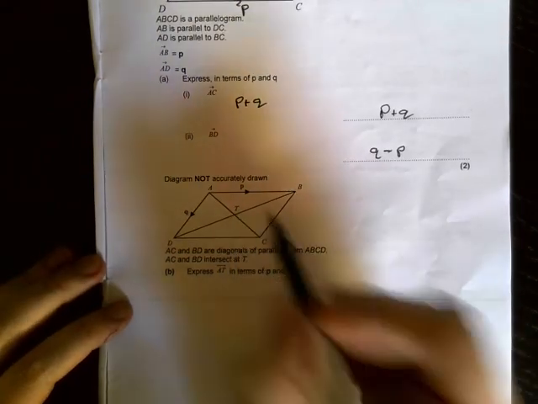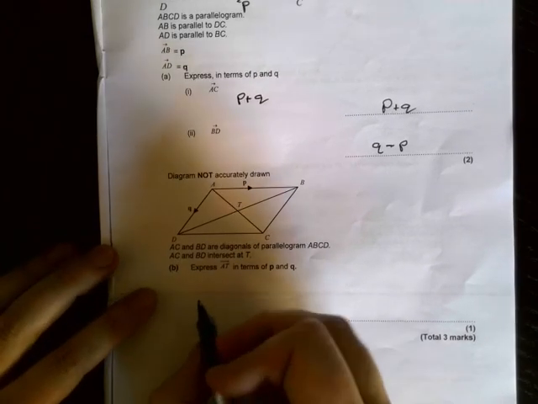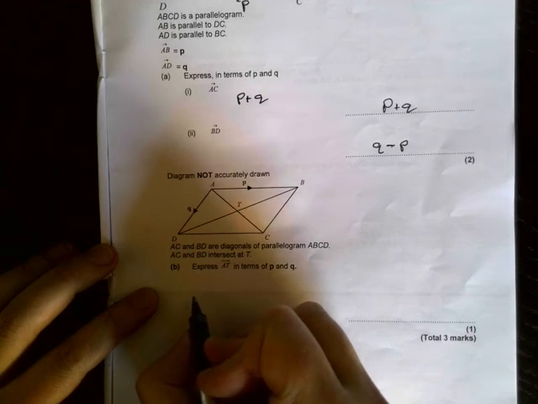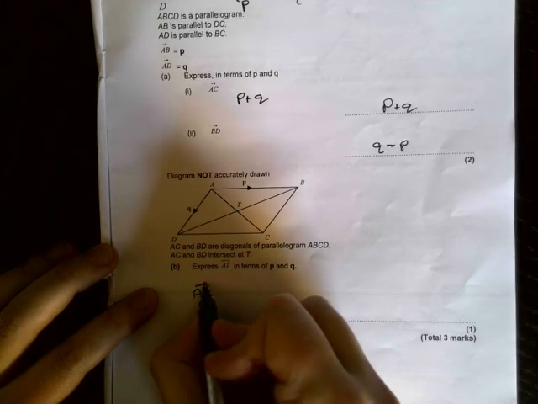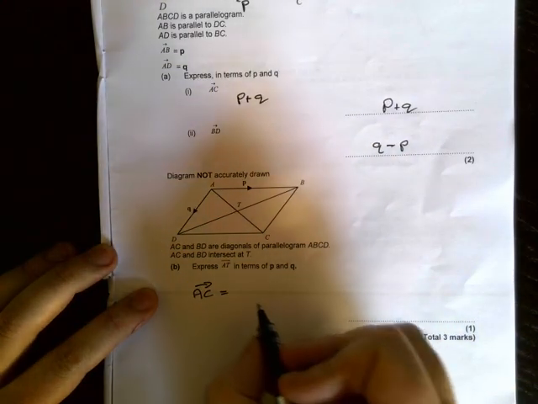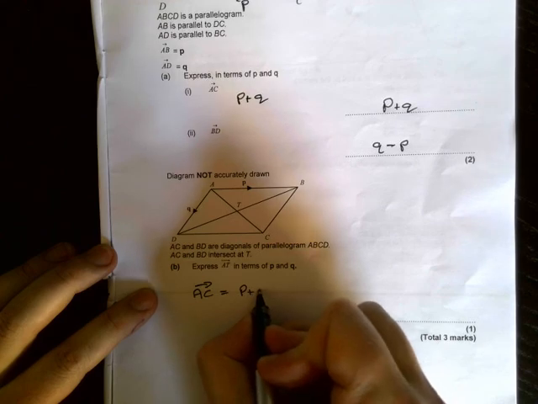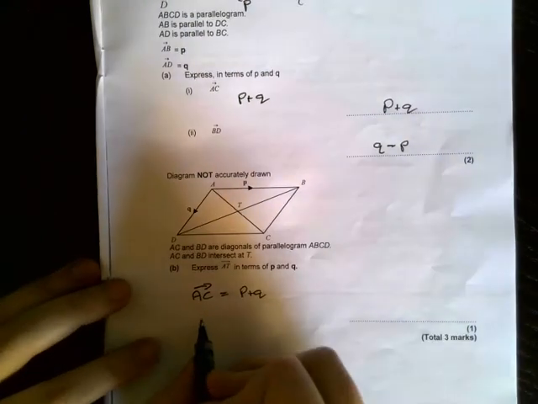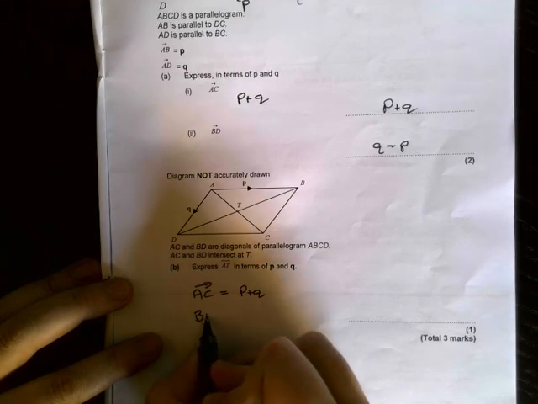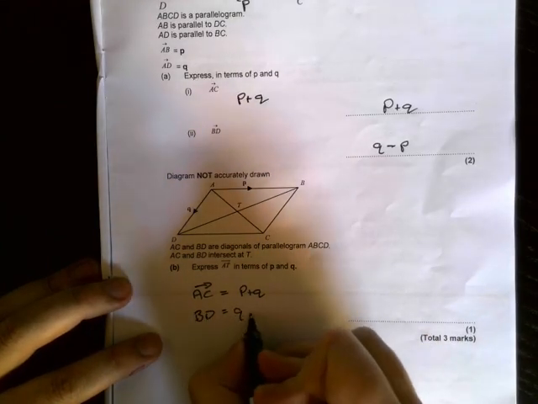They intersect at T. Express AT in terms of P and Q. Well, we know that AC equals P plus Q. We know that BD equals Q minus P, and we have got to work out what AT is.